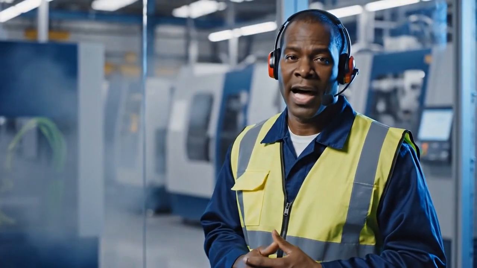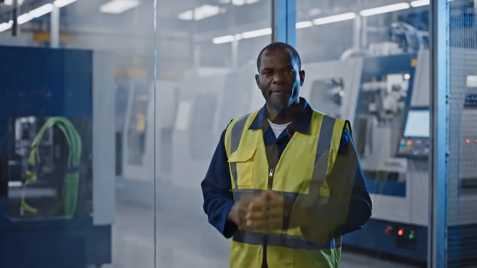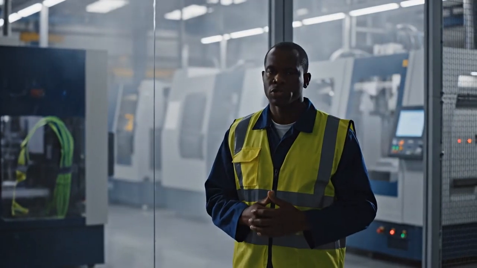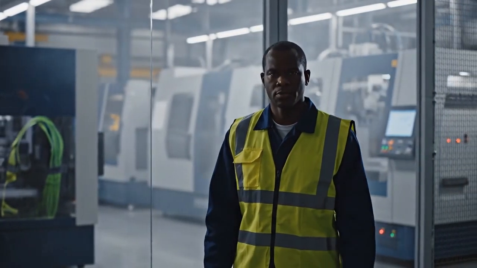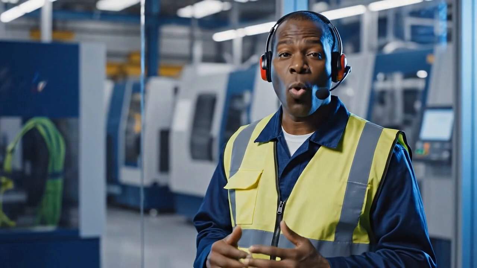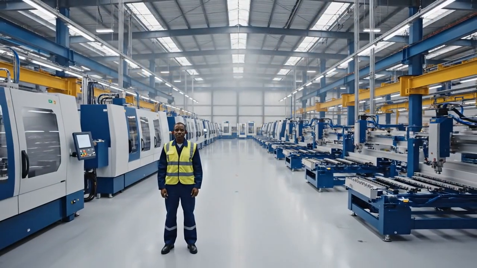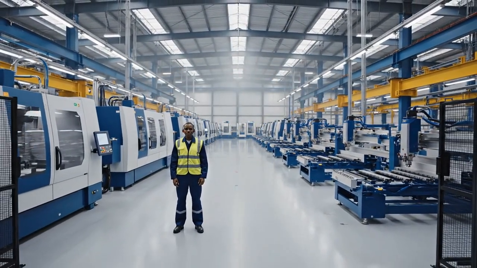Ensure all units are calibrated before the end of shift. Failure to follow Protocol 7 will result in immediate shutdown procedures. This facility operates with quiet mastery, a testament to our streamlined processes and unwavering quality.